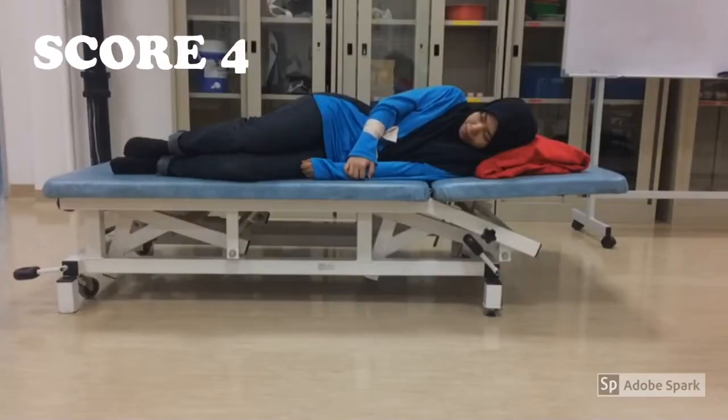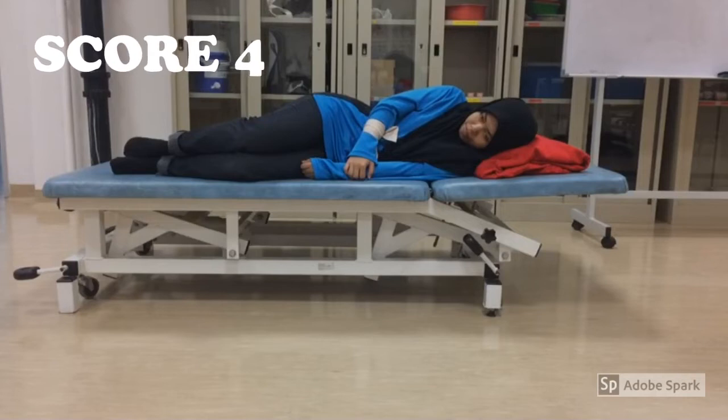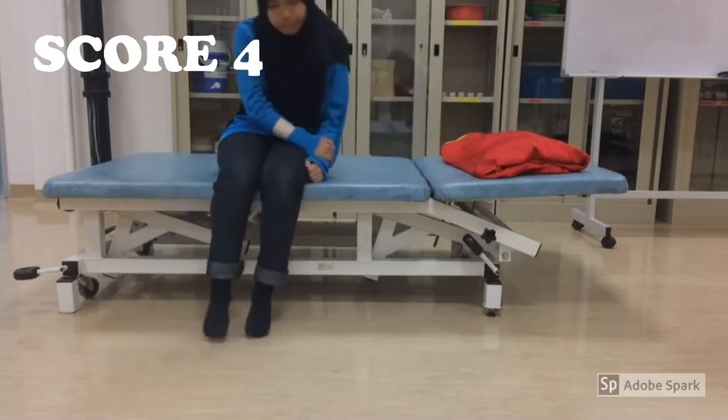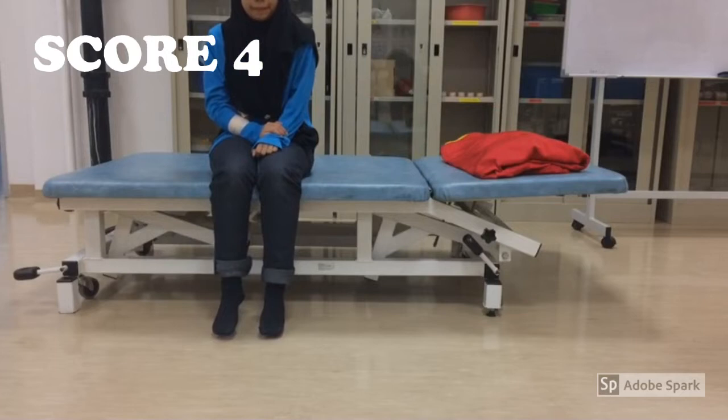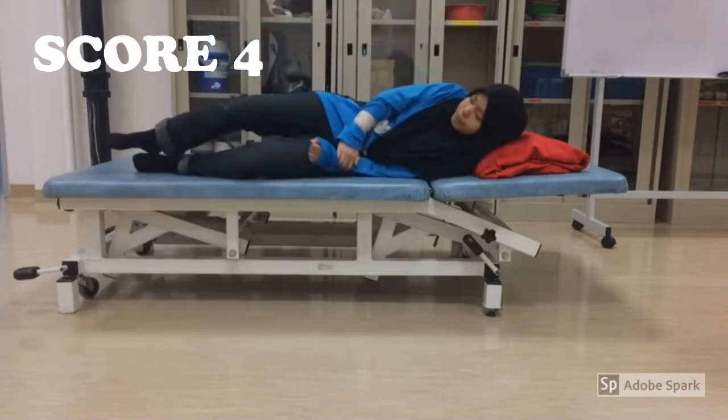For score 4, the patient may be assisted to side lying position, such as right now, but is able to sit up without any help. Okay, that one is score 4.